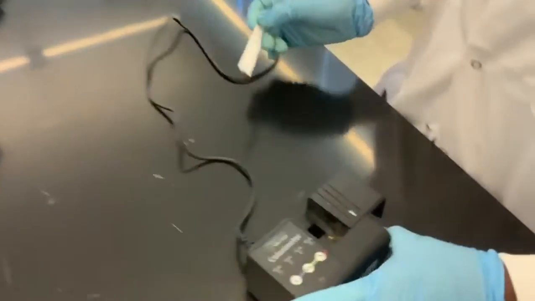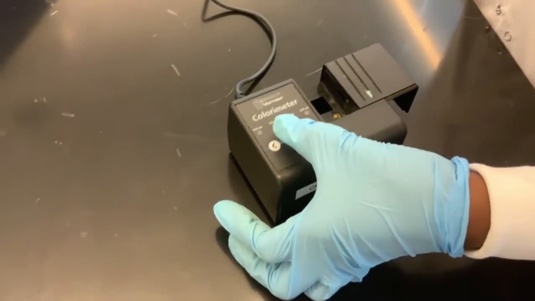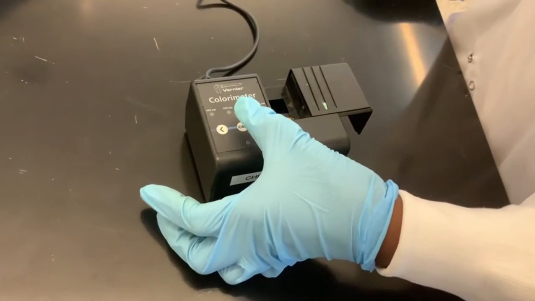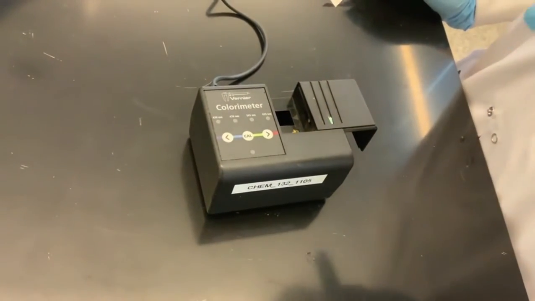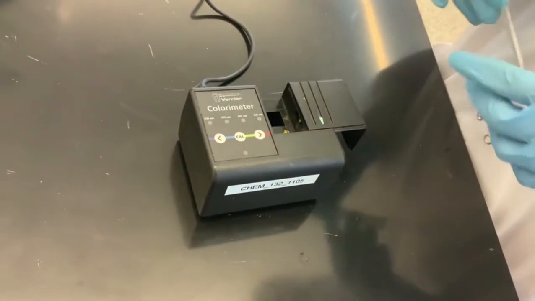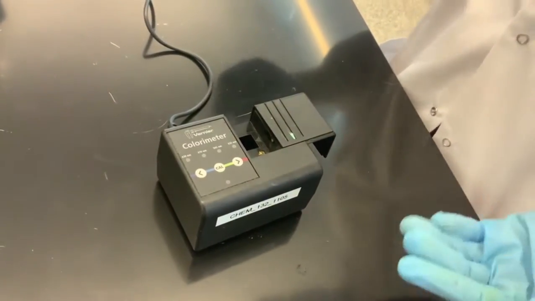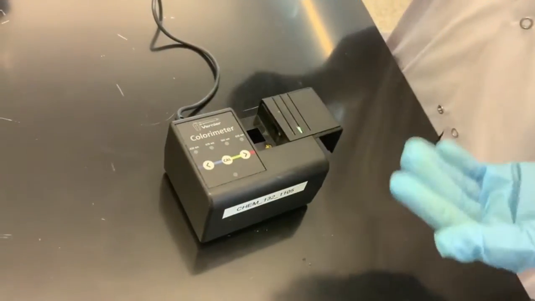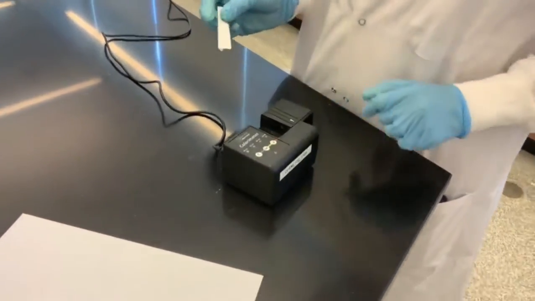You see this colorimeter has 4 wavelengths: 430 nanometer, 470 nanometer, 565 nanometer, 635 nanometer. These are the 4 wavelengths that this colorimeter can measure. So what we need to do is find out what color the 430 nanometer corresponds to. In order to do that, we need to set the wavelength to 430. You should see some lights flashing on there.